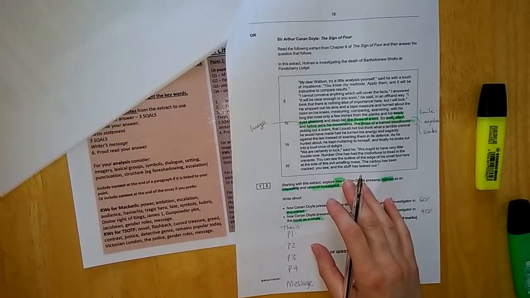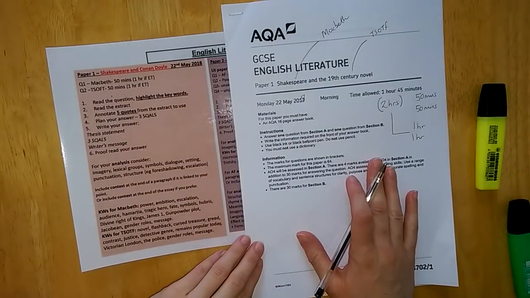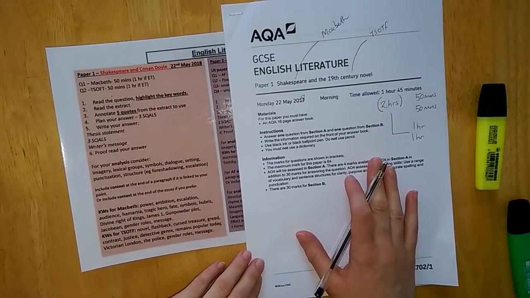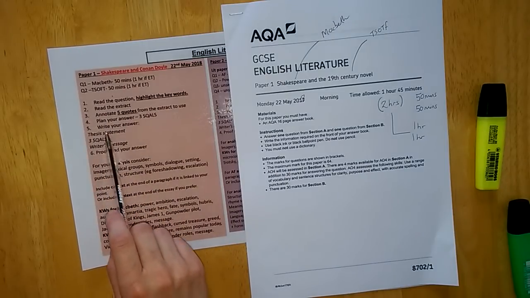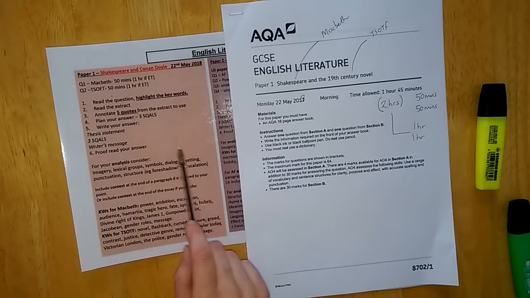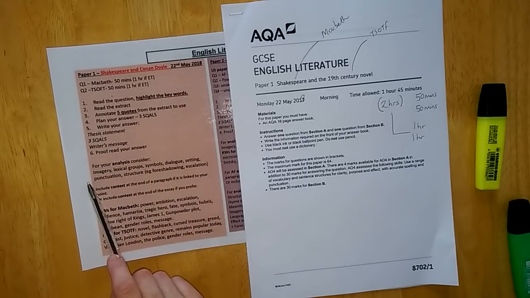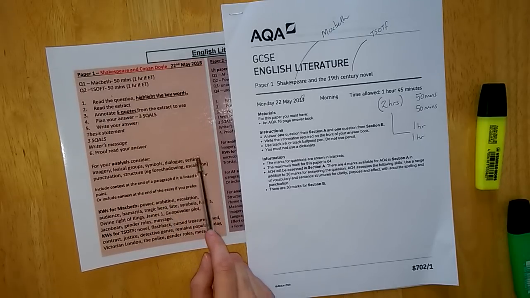Once you're finished, give yourself a big pat on the back, and it will get sent off for external examination. Don't forget that as you're writing, you're looking at using your qual paragraphs. For your analysis, you're considering your subject terminology, imagery, lexical groups, symbols, dialogue, setting, punctuation, structure. This includes foreshadowing and escalation. And you must include context in your essays as well. That's your AO3 marks.